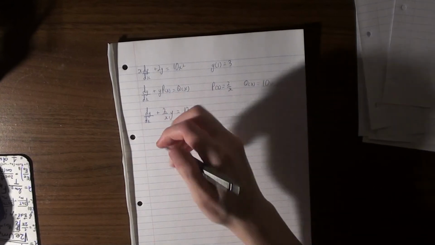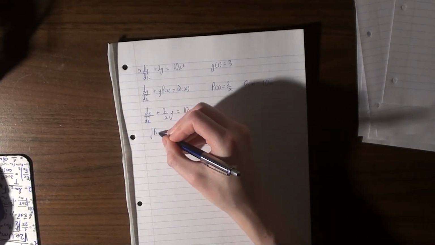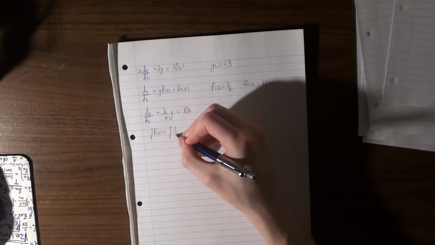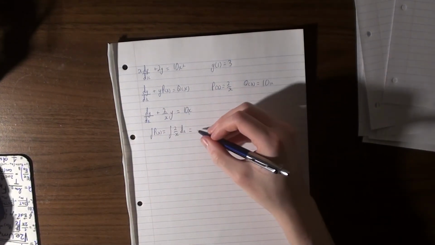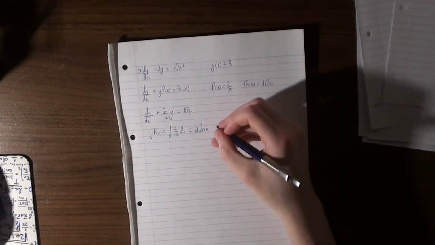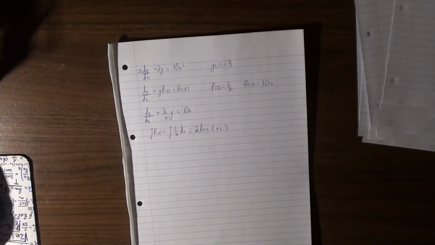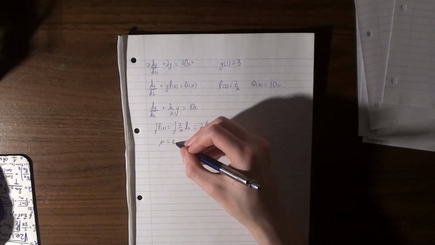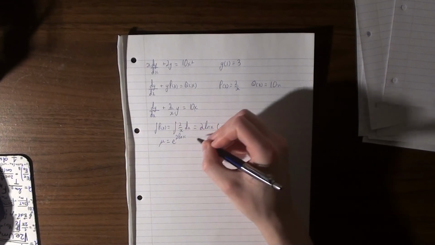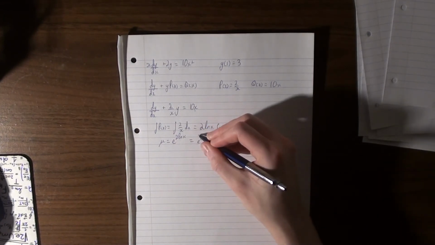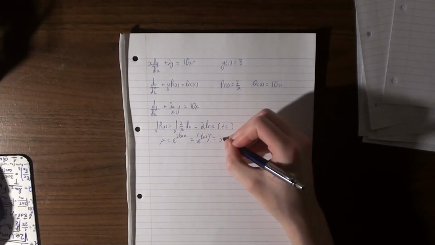So let's integrate p of x. So the integral of p of x is equal to the integral of 2 over x, which is equal to 2 ln x. And remember, I'm going to say plus c in brackets, but we forget about the plus c and we use it as an integrating factor. So mu is equal to e to the 2 ln x, which is equal to e to the ln x squared, which is equal to x squared.